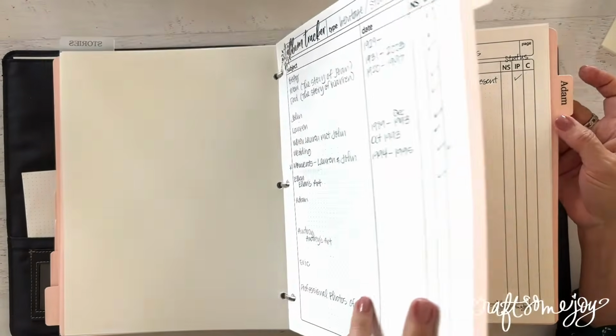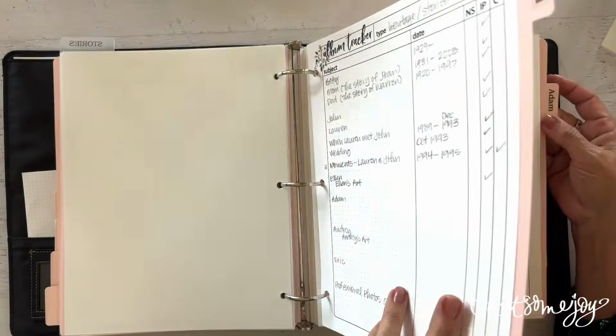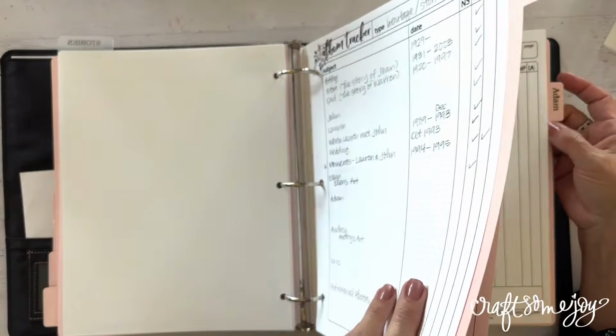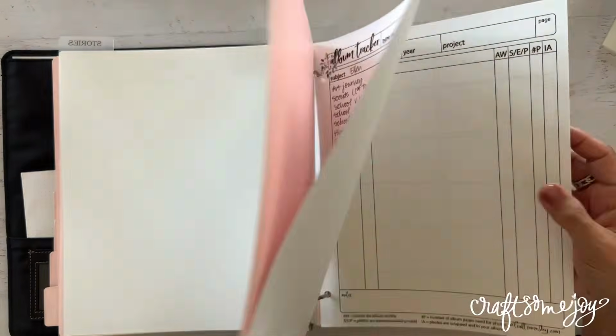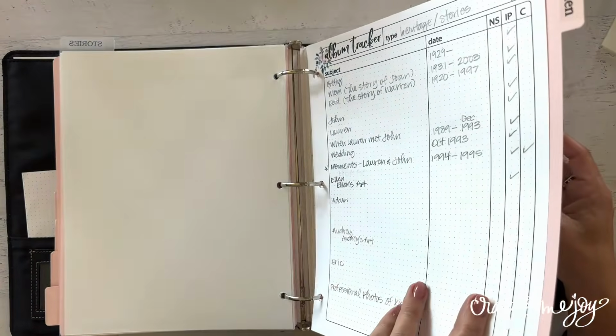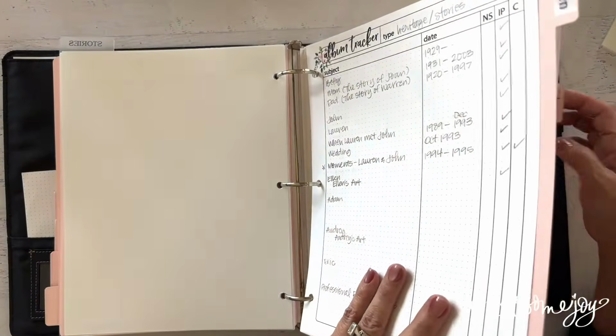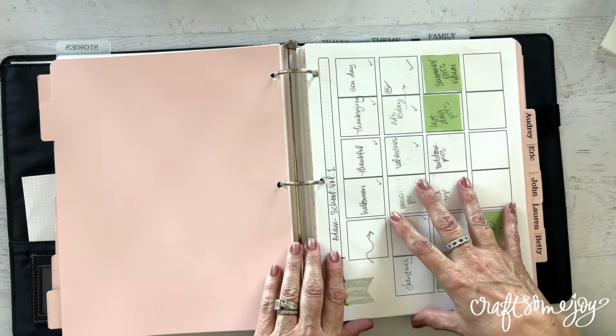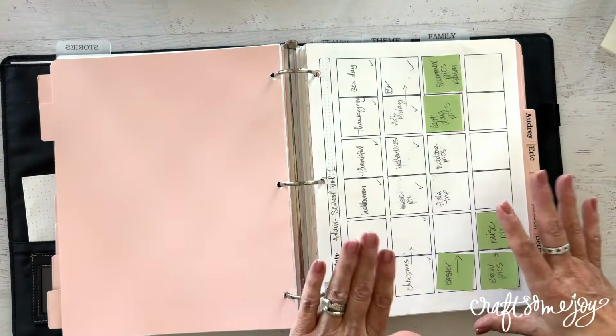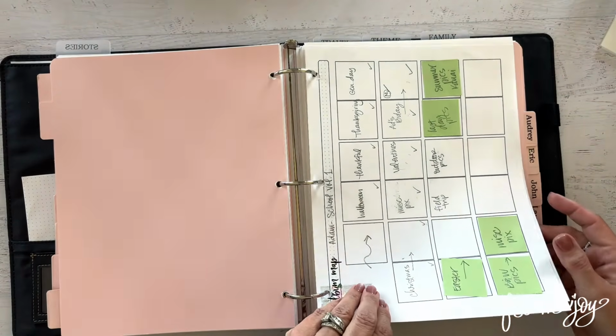So I'm going to flip over and kind of show you. So each of my kids, I have different starting and stopping points for each of them. So I just want to share. So here's an album map that I had for album when I started working on his.